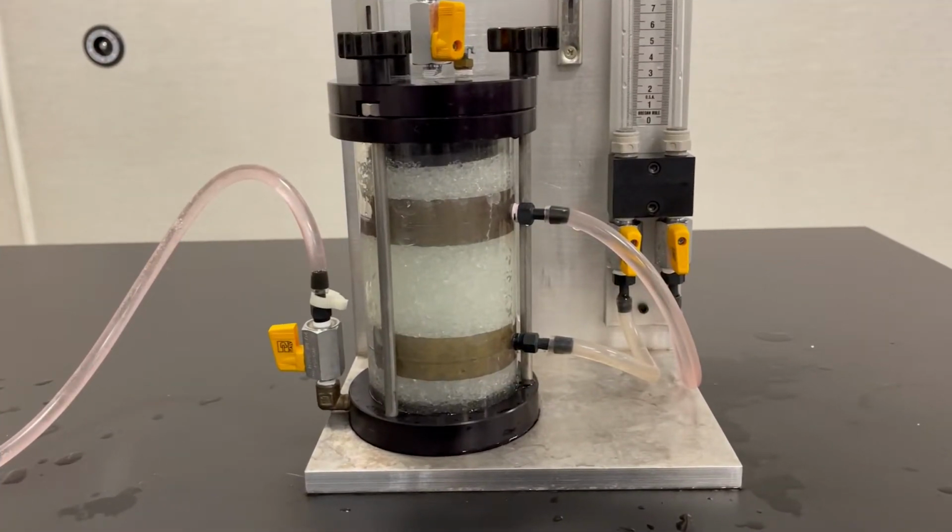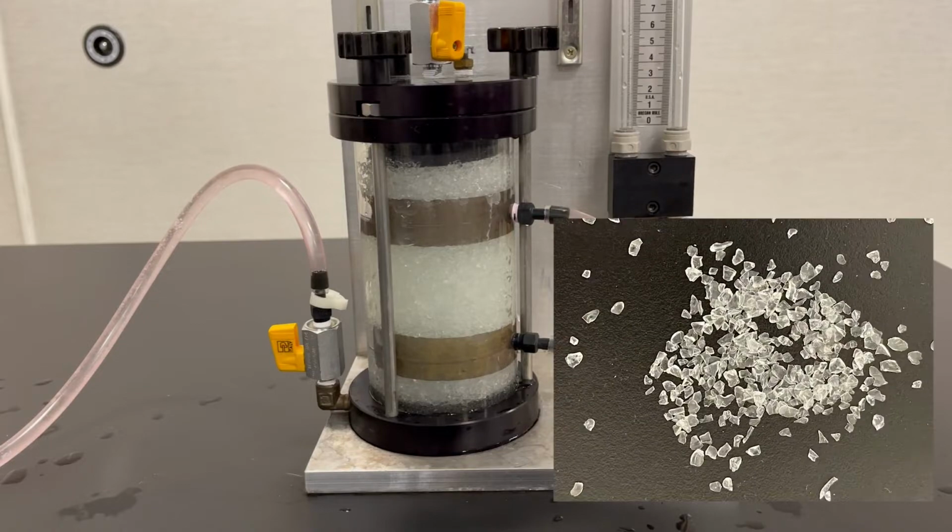While Darcy's cylinder was constructed from steel tubing, our slightly more modern one is constructed of acrylic. The benefit of this is that we can see what's happening inside. For this demonstration, the porous material packed in the tube is comprised of small particles of terrazzo glass.